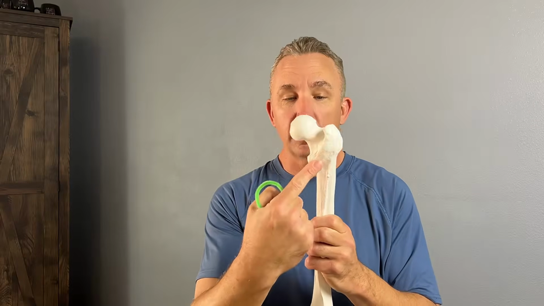And I see this more on the posterior side. And then what it creates is the intertrochanteric crest. In between the two trochanters, I have this ridge called the intertrochanteric crest. On the opposite side, the anterior, they call it a line. In between the two trochanters, I have the intertrochanteric line. So a line in between the trochanters on the anterior side, a crest in between my greater and lesser trochanter on the posterior side. That's a lot.